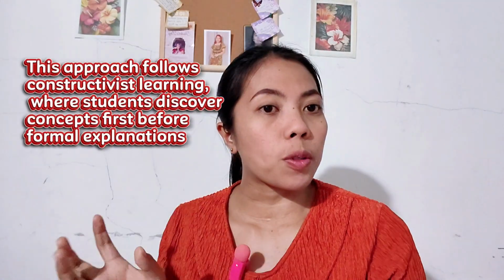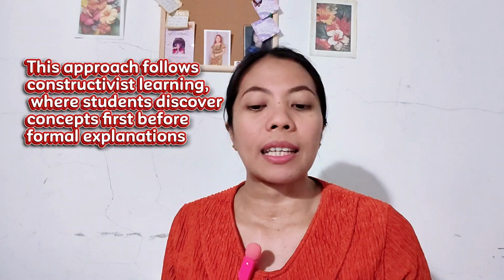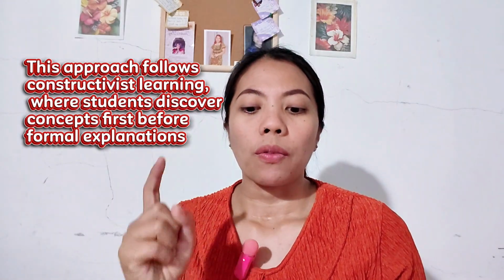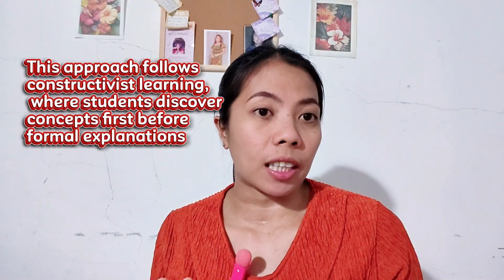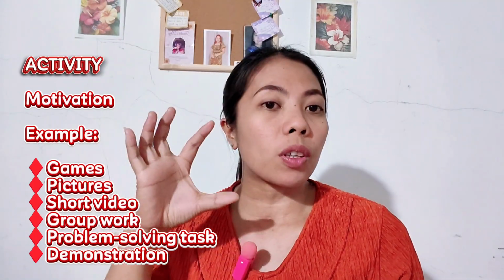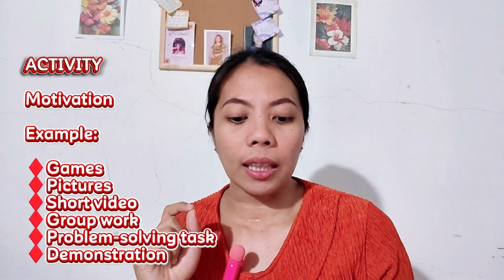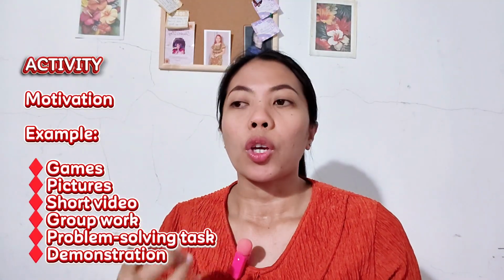I have here my notes para wala tayo makalimutan. And first, for the 4A's, we have the activity. So, for the activity, of course, sa ating lesson planning, diba, may nakalagay dyan, we have the motivation. So, after ng ating preliminaries, we have the motivation. Of course, sa motivation, dyan natin ilalagay yung ating activity na kung saan dapat na makapture mo yung attention ng mga students para naman maging participative sila or mag-participate sila sa iyong lesson. So, that is the motivation.